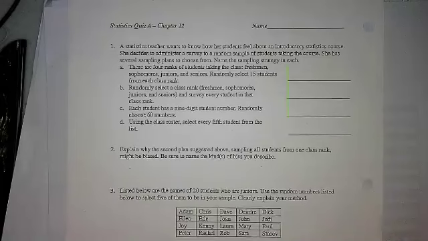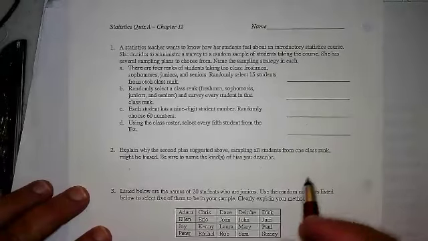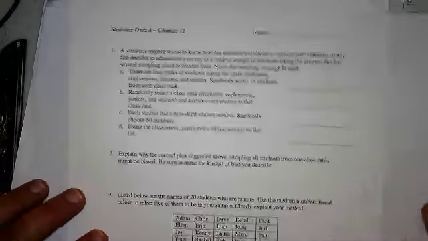All right, so this is Quiz A of Chapter 12. These are all the various types of sampling methods. So we're going to look at them and see what we can figure out. Okay, so sampling method-wise, let's go ahead and start with this.